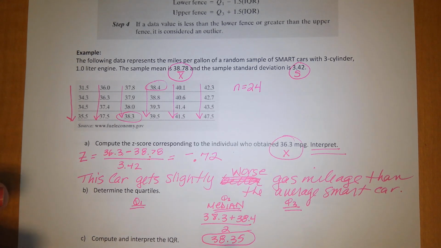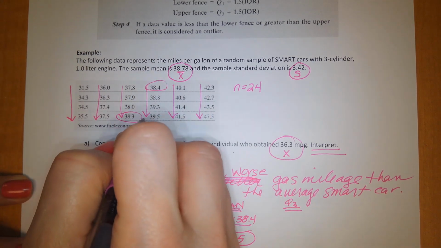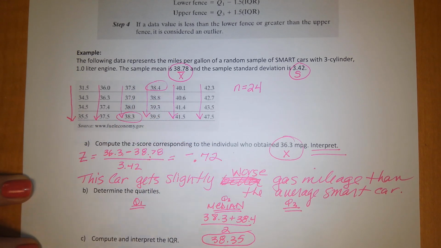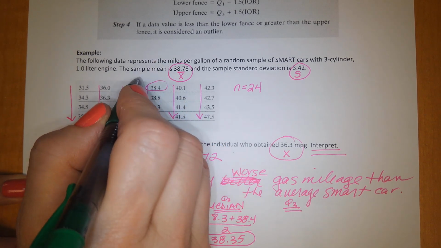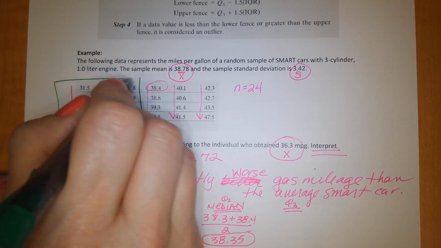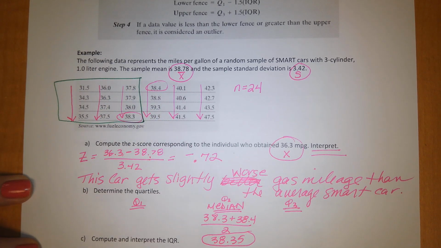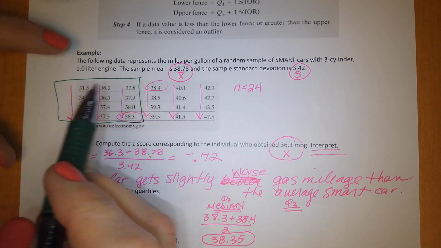My Q1, if this is my median somewhere in between these two values, then I take the median of the bottom half. So where is the median of the bottom half of the scores?